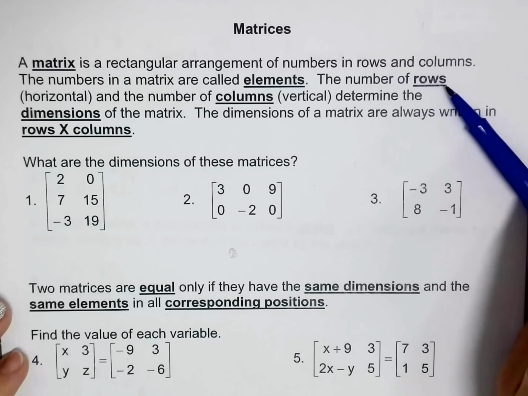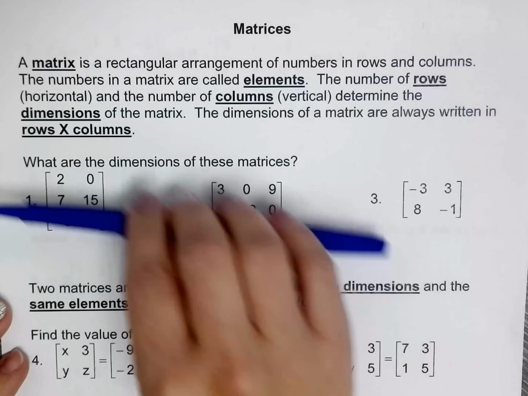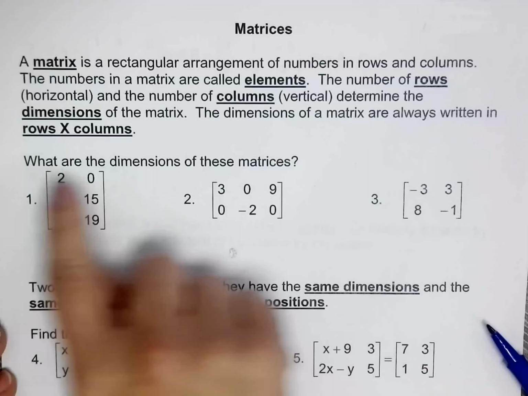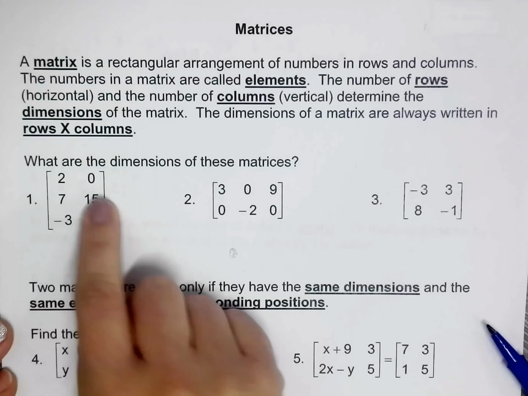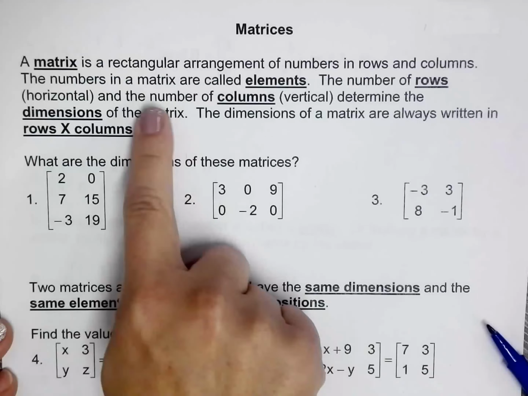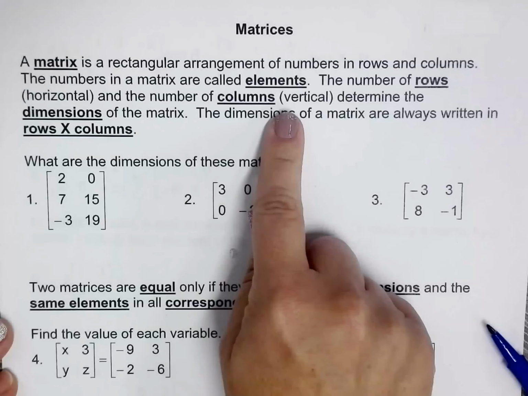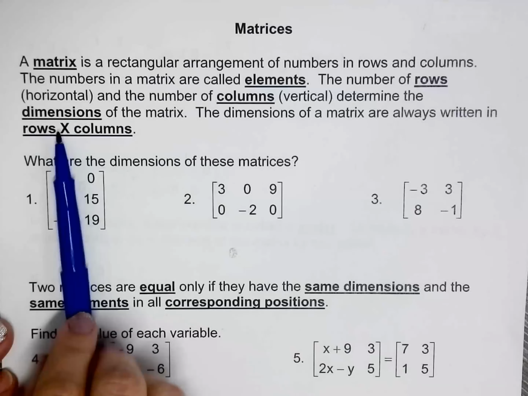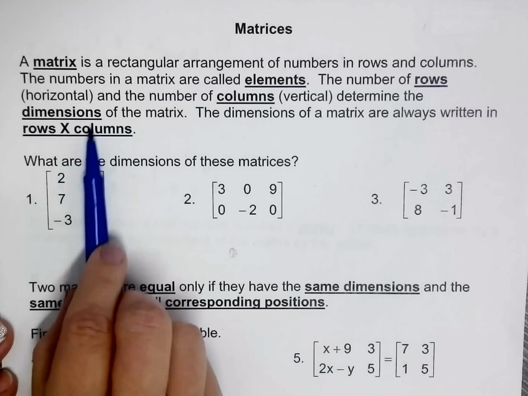The number of rows is horizontal. So on this one, it's row number 1, row number 2, row number 3. And then the number of columns is vertical. So column number 1, column number 2.